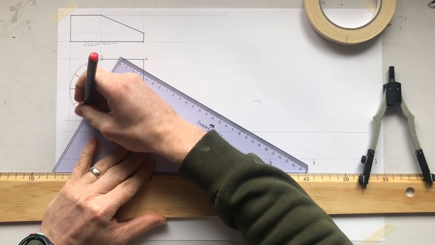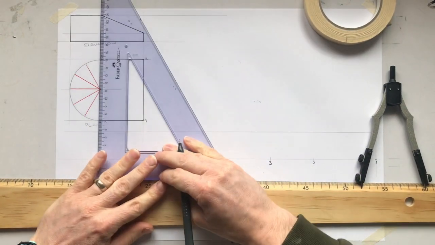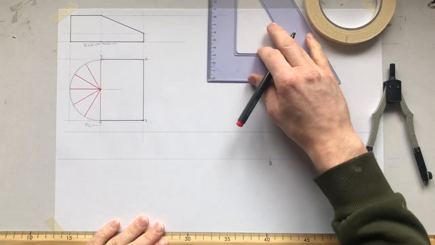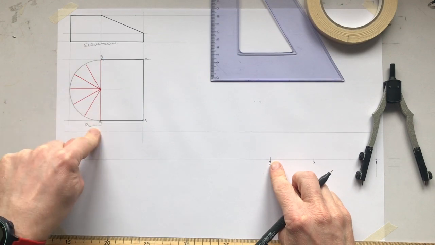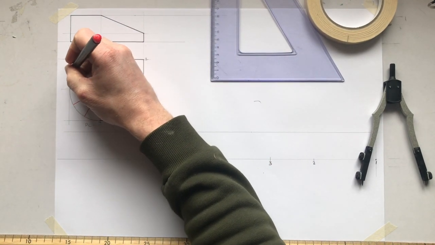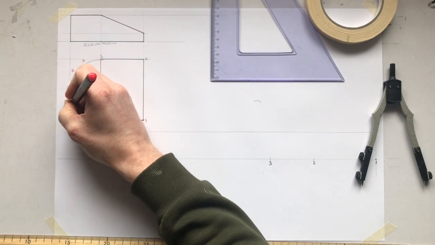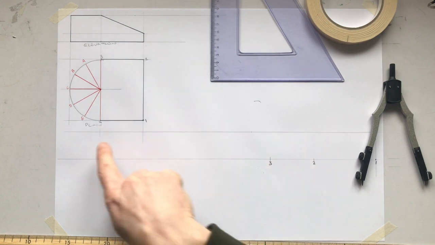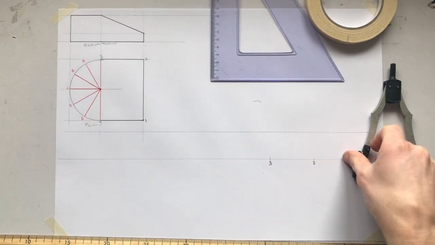Okay, so there they are using my 30-60, and don't forget we've got the very start and end as well. So I need to go from 3 around to 4, but I know I've all these other parts to go through. I have to go to A, B, C, D, E, and back into 4. So that's what I must do before I get to 4.